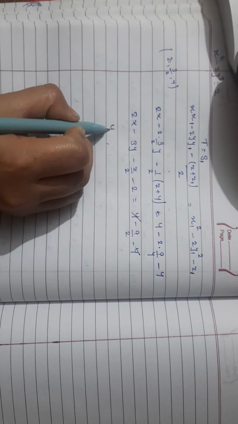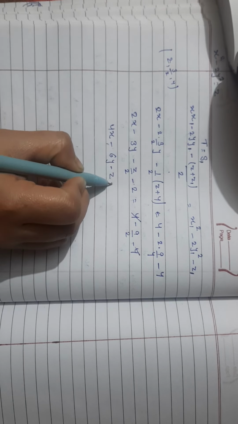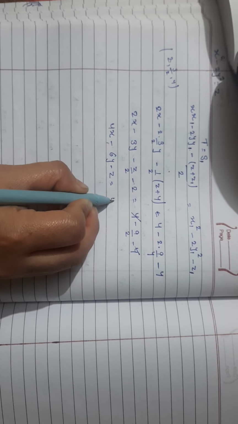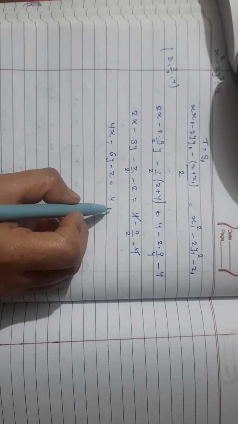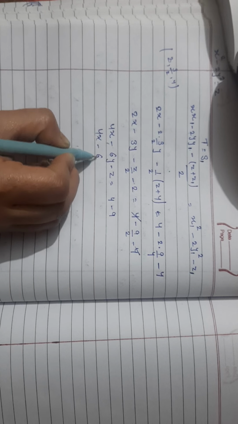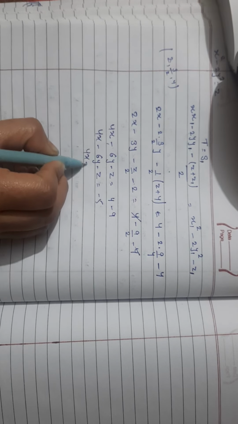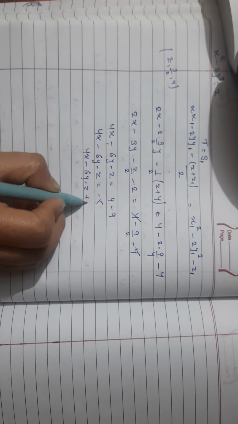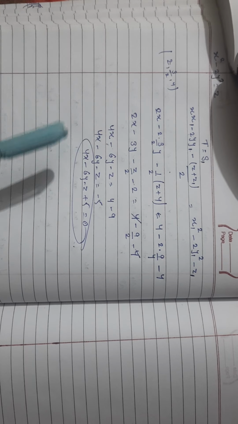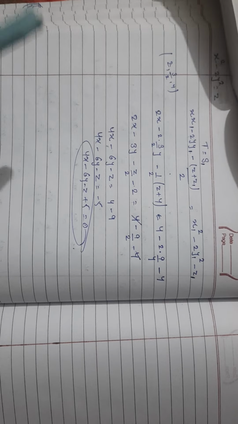Take 2 as LCM. So we have 4x minus 6y minus z equals to plus 4 and minus 9. 4x minus 6y minus z equals to minus 5. 4x minus 6y minus z plus 5 equal to 0. This is the plane section which cuts the paraboloid at 2, 3 by 2 and 4.